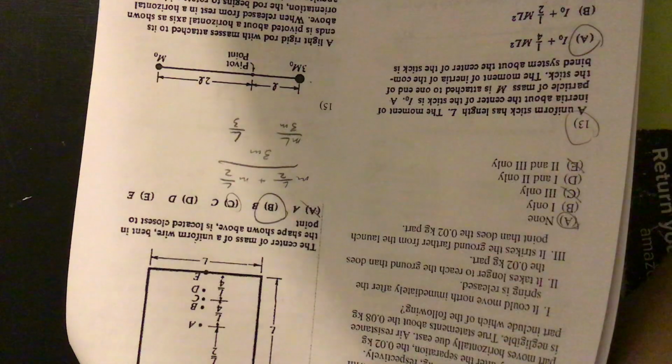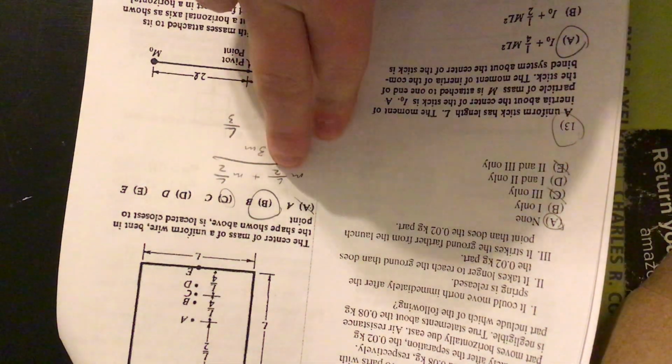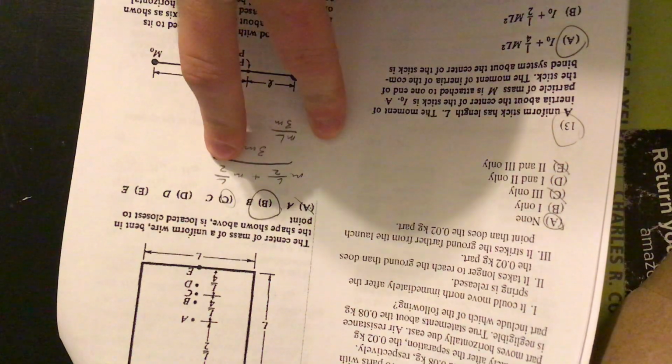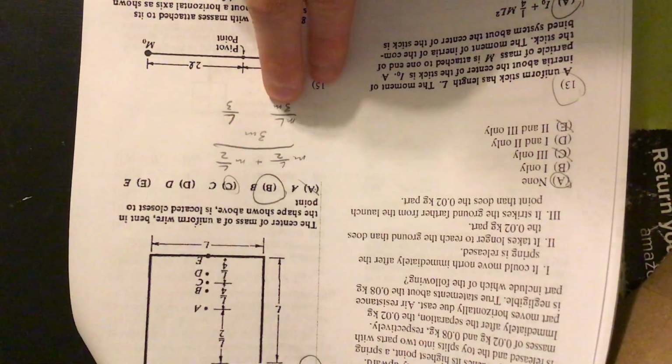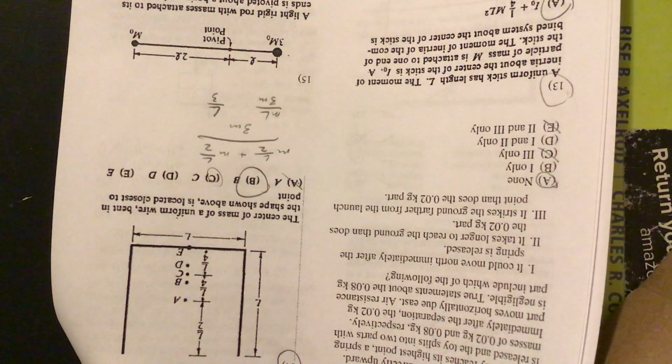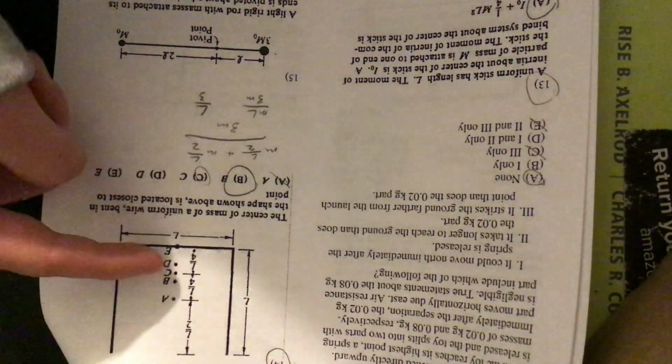13, 14. All right. So the mass. So m times L over 2 plus m times L over 2, the full length over 3m. The total gives you ml over 3m. So the m's cancel, L over 3. B is about a third of the way up.